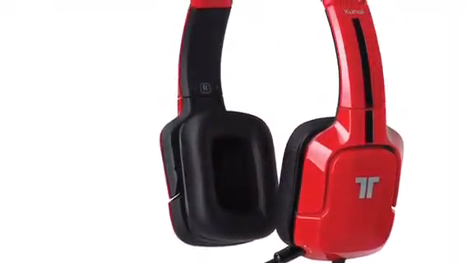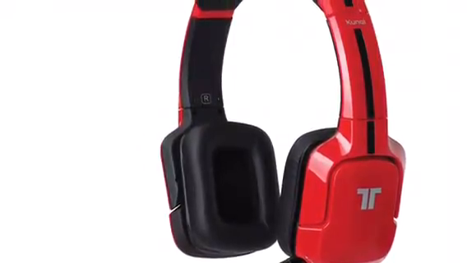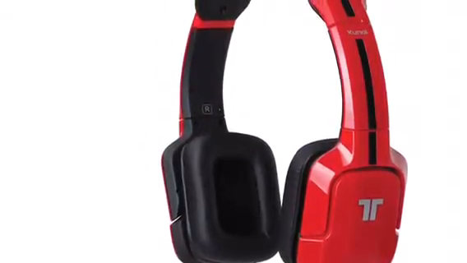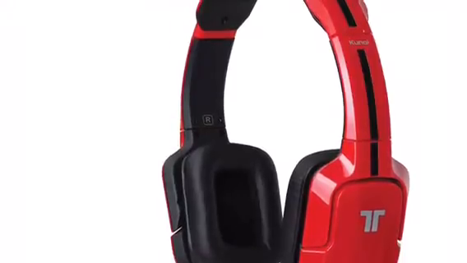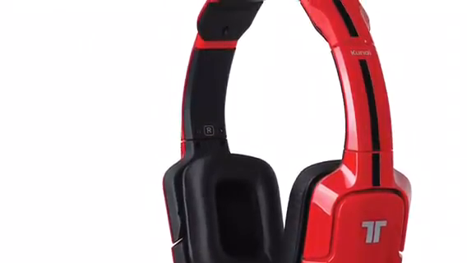Headsets can be used with games to create a more immersive experience. A lot of headsets are capable of surround sound to further the immersion. Some also include microphones to allow for online chat when gaming socially.